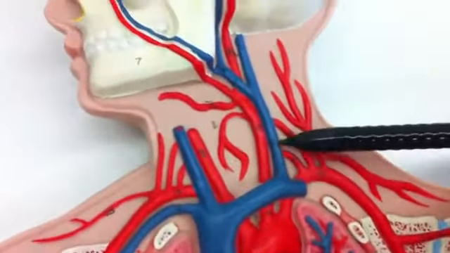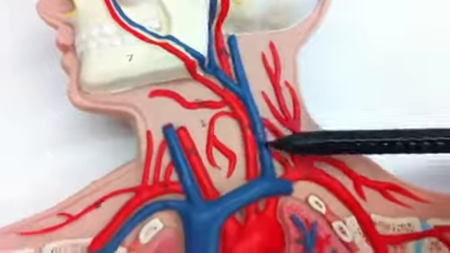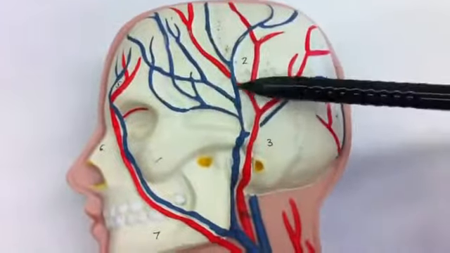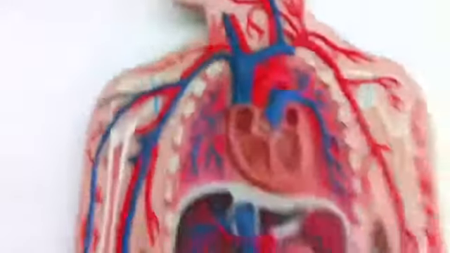Over here we have the external jugular, we have the facial vein right here, and then the external temporal vein as well. And that should do it.